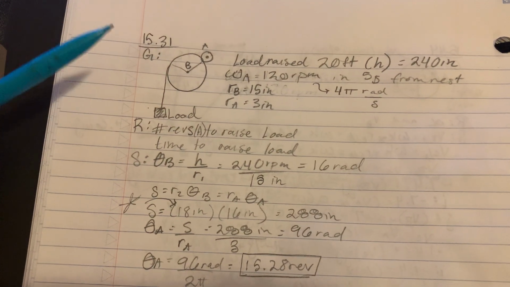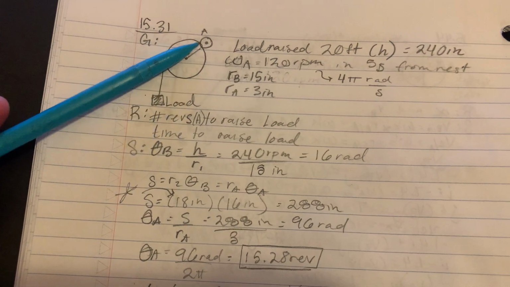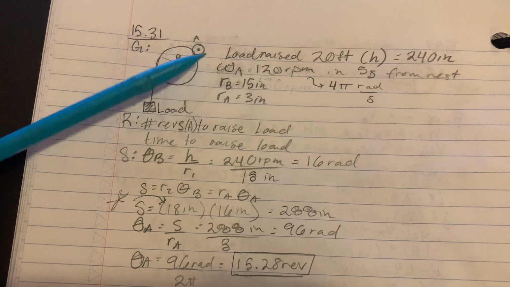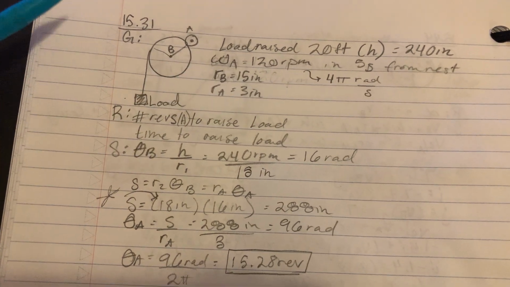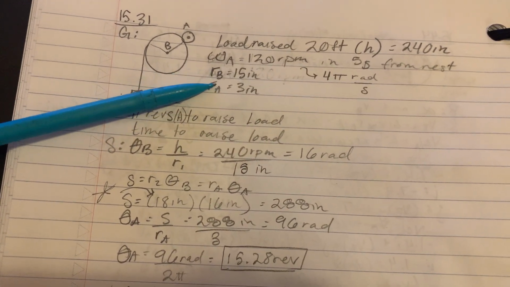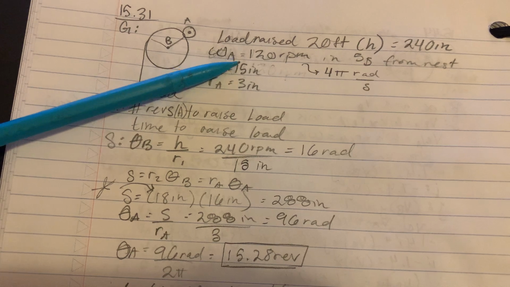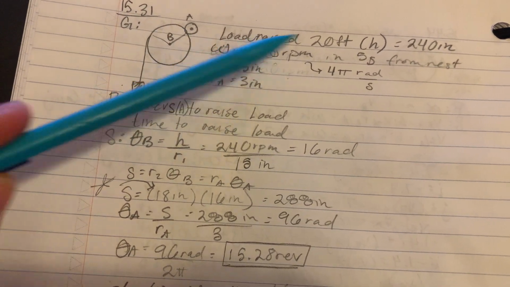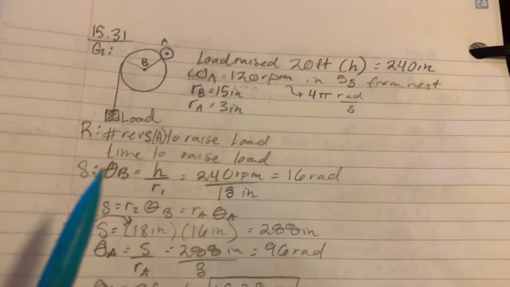This next problem has two sets of gears pulling a load 20 feet into the air, which is equal to 240 inches. We're given that it accelerates up to a constant speed of 120 rotations per minute in 5 seconds, starting from rest.